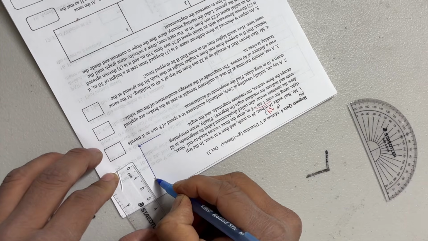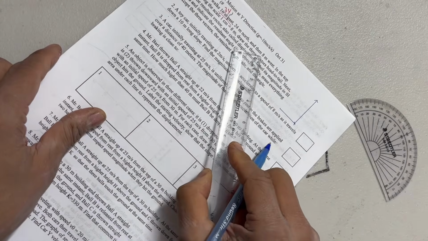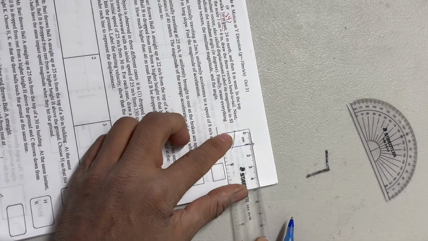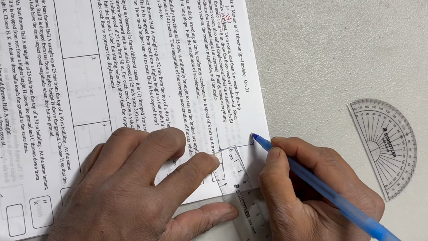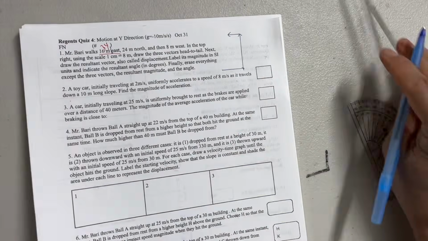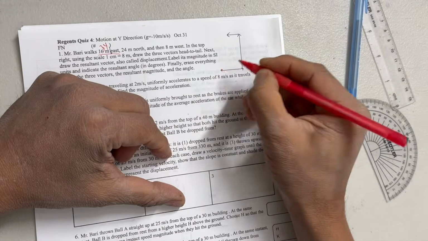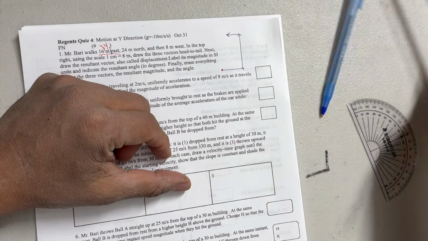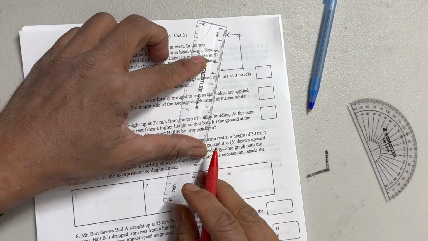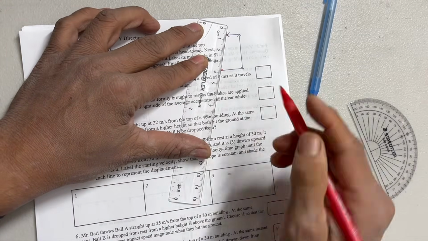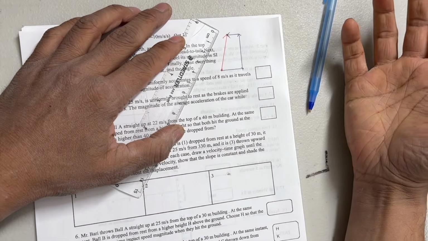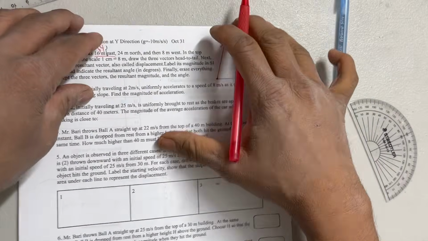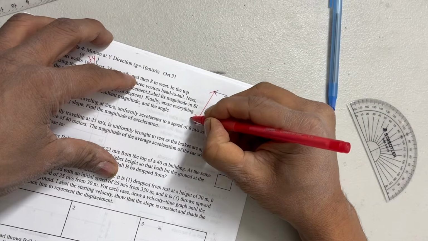Since they are vectors, I'm going to make sure they have the arrow. Now I have to go 8 meter west. That means 1 centimeter to the west. I'll go 1 centimeter to the west. Okay. All right. Now what I know is this is the initial point and this is the final point. Displacement is the distance between initial and final. So I'm going to just connect these two and make sure I have the arrow. If I don't have the arrow, then this is not a vector. This is a displacement vector.